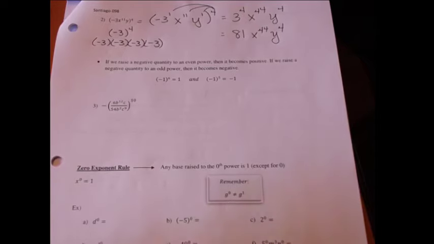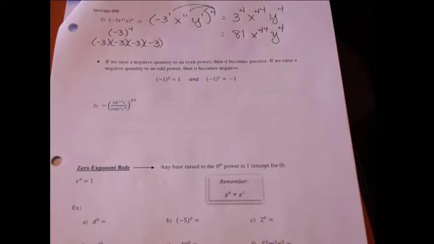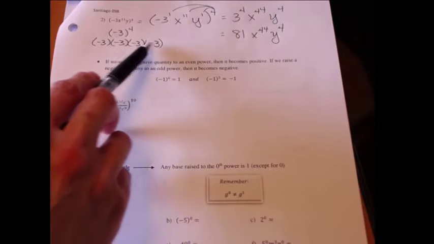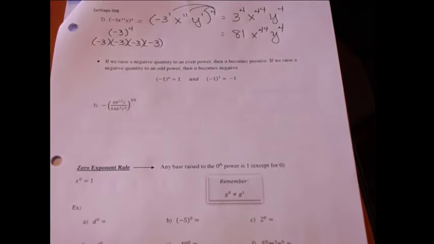Why not, right? That negative 3 is inside of the set of parentheses, is being raised to the fourth power, so why not rewrite it and see what it looks like? When you move from left to right, negative 3 times a negative 3, that's a 9. Negative 3 times a negative 3, that's another 9. 9 times 9, 81. So that's another way to see that our result is in fact accurate.